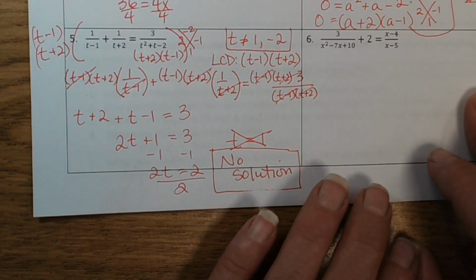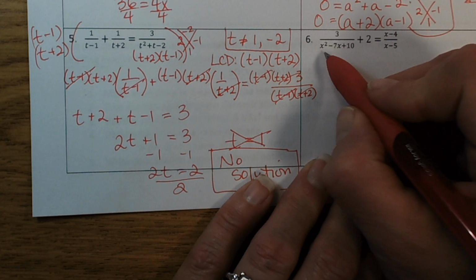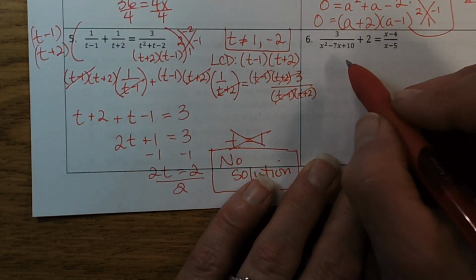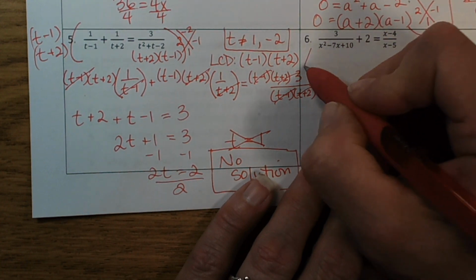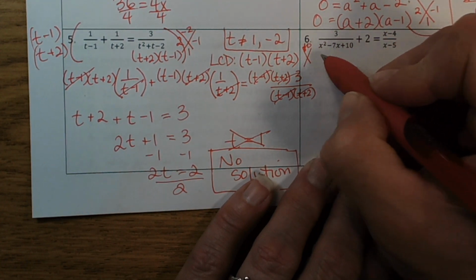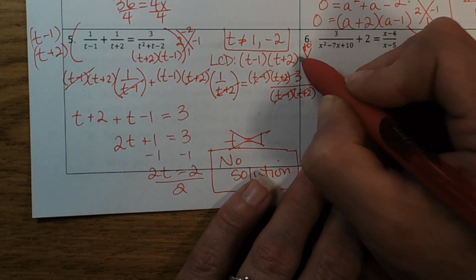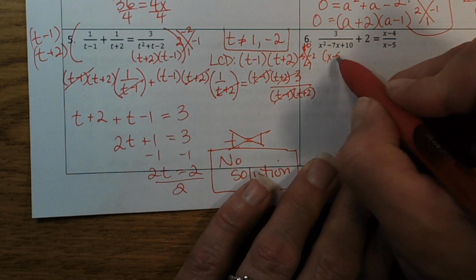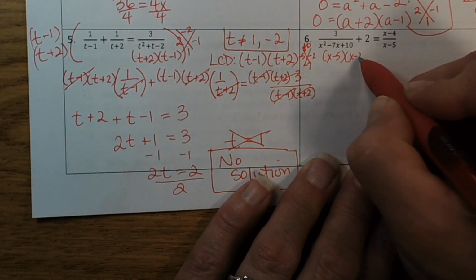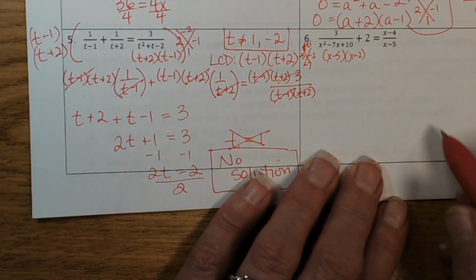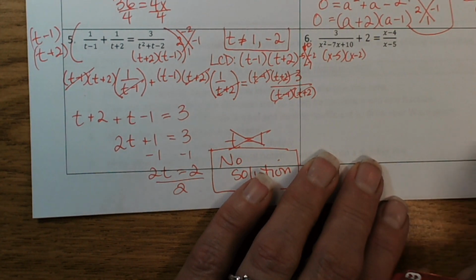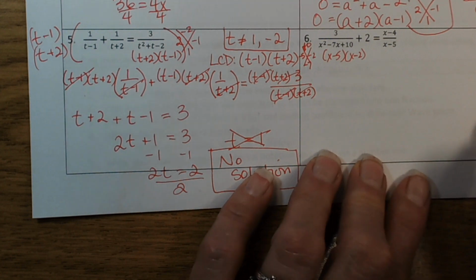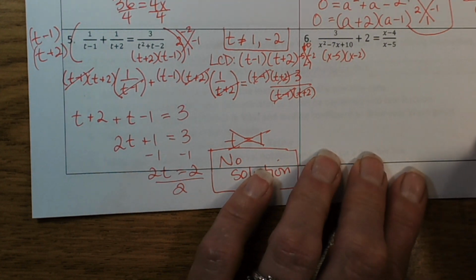All right, looking at our next one. We see that this can factor, so somewhere over to the side, I'm thinking, and I'll write it really small, what multiplies to positive 10 and combines to negative 7? That'd be negative 5 and negative 2. So we have x minus 5 and x minus 2. Now we don't have a denominator there, but we do have one there. So we're going to stop for a second and talk about what our restrictions would be. This one's going to take a little more space, so I'm going to write the restrictions down here.